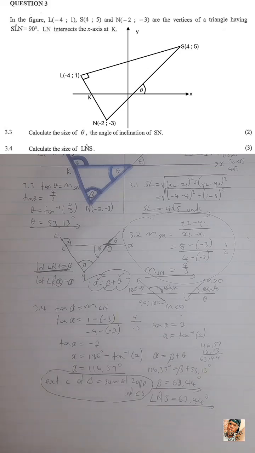Let us go to the next page to see how we're going to find the same answer utilizing the second method, which is the area method. Please excuse me for a second. I hope that so far you're still following.